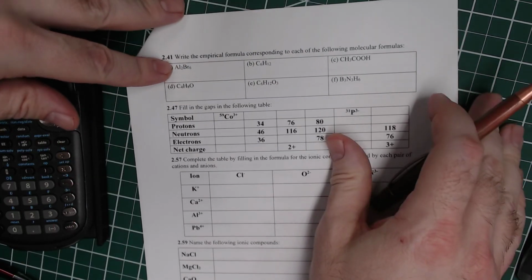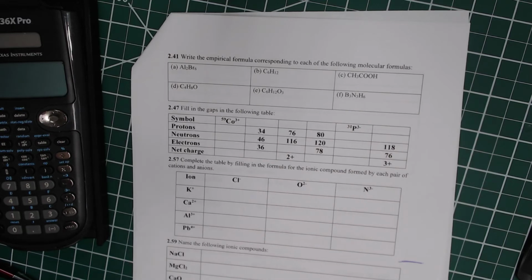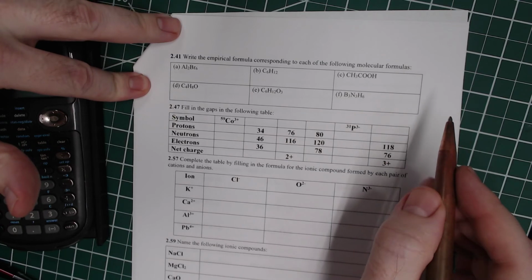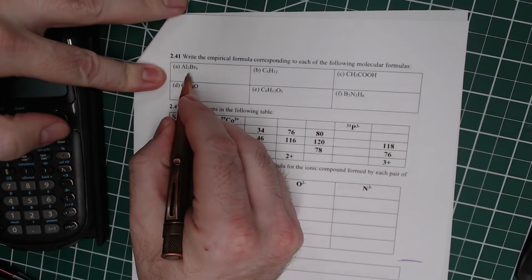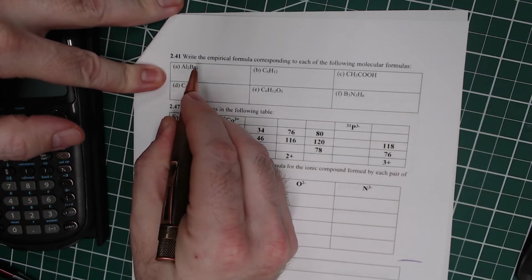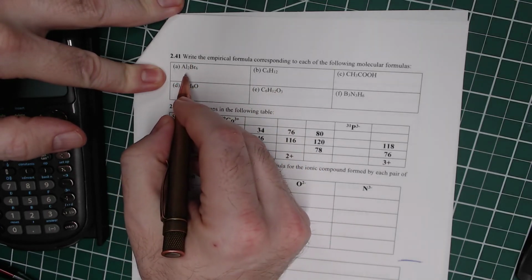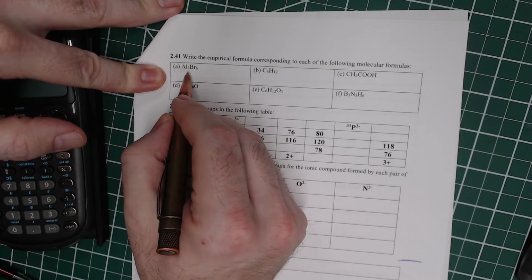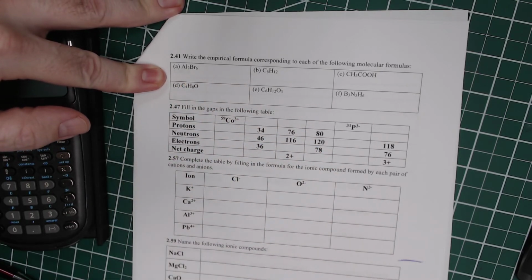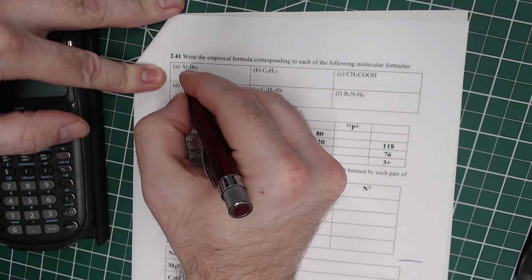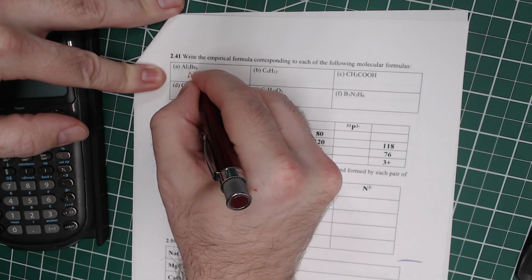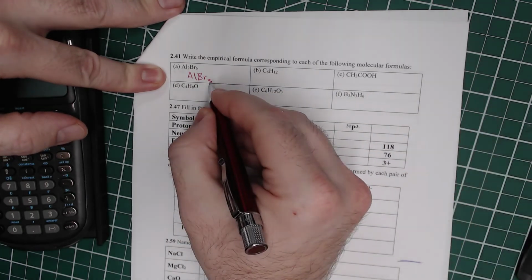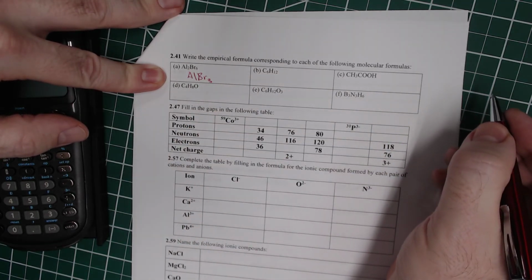And here on number 41, we want to look at this and determine, is this the lowest whole number ratio? All right. First, we want to make sure that all the elements are together. So Al2Br6, that's fine. And then when we look, the coefficients are 2 and 6. Since those are both divisible by 2, we can divide them both by 2, and we could simply write AlBr3. And so that would be the empirical formula for aluminum bromide.